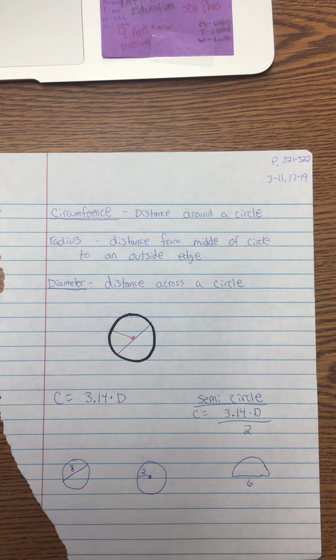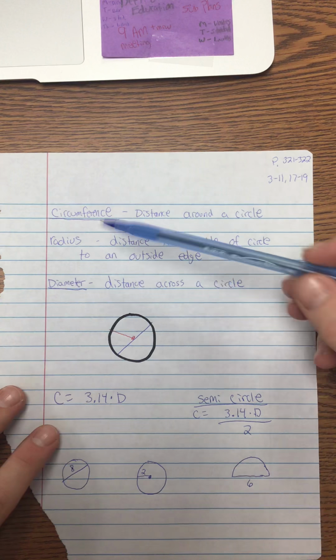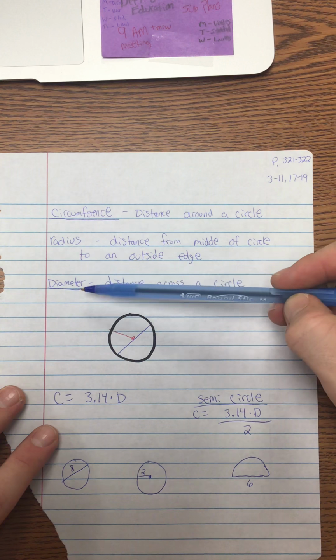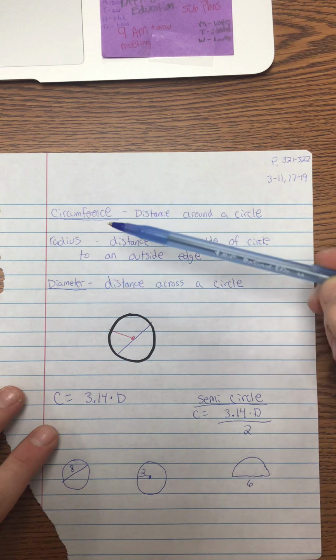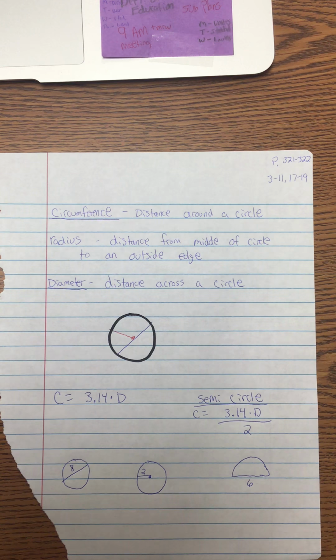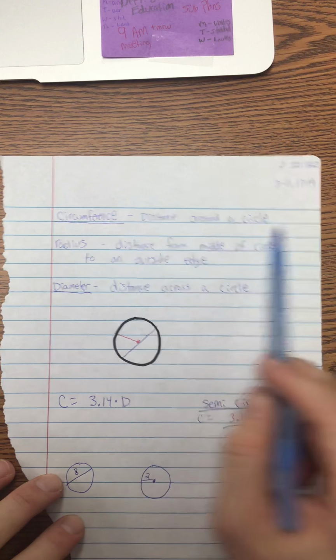So lesson 8.1 is on finding the circumference of circles and the circumference of semicircles, as well as being able to translate between the radius of a circle and the diameter of a circle. Okay, so we're gearing more towards circles in this chapter, and the circumference is the distance around the circle.